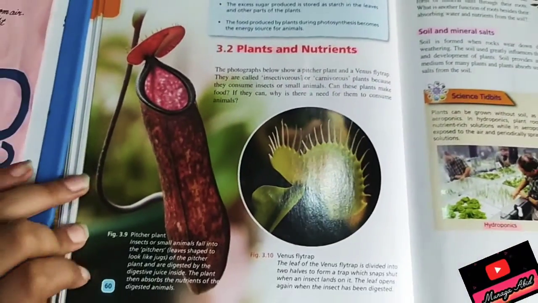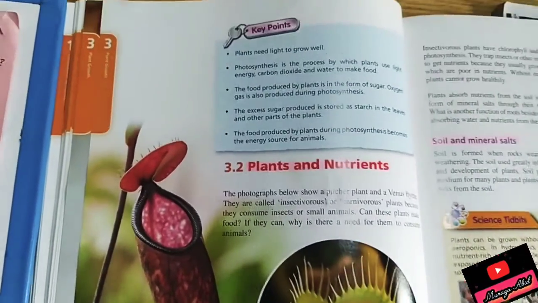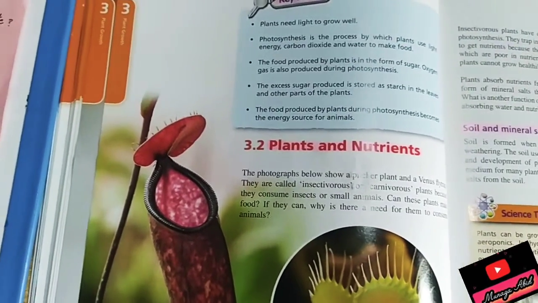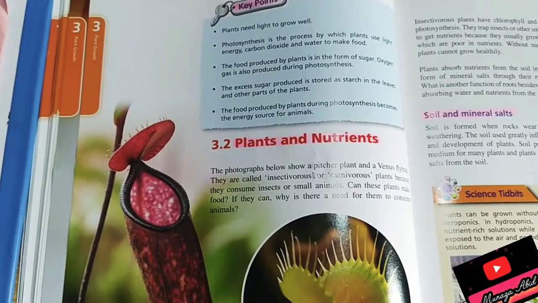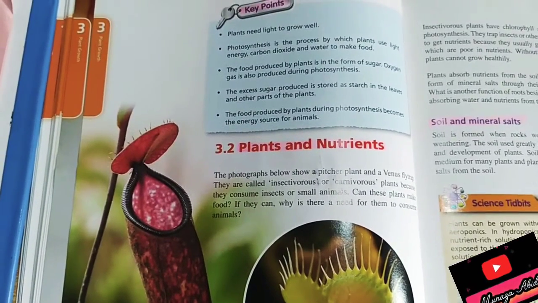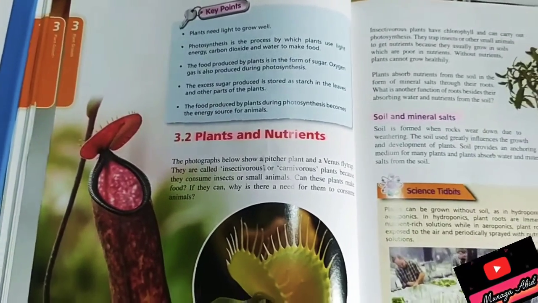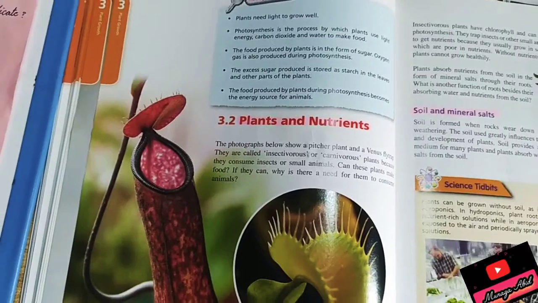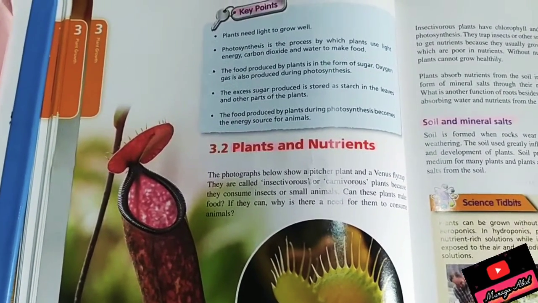Now, our next topic is plants and nutrients. We have discussed that plants need sunlight. We have discussed that plants need carbon dioxide. We have discussed that plants need water. But we have not discussed why we are always planting plants in soil. Actually, plants need nutrients and soil provides nutrients to them.